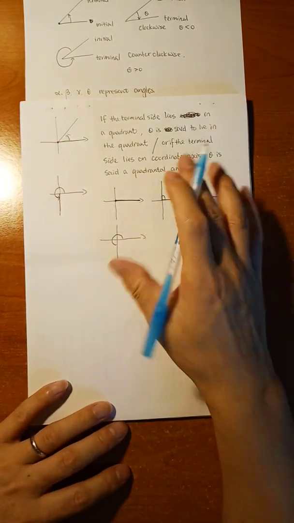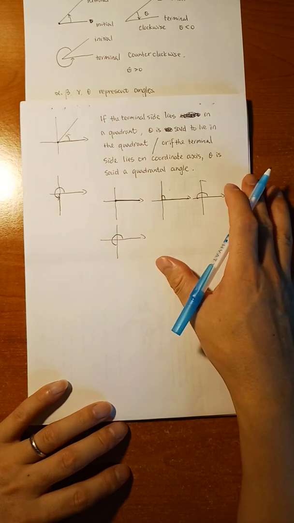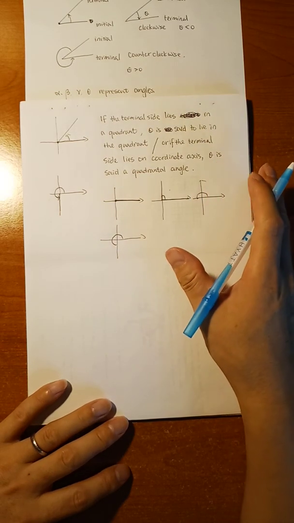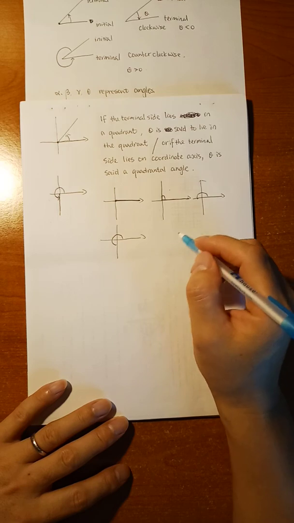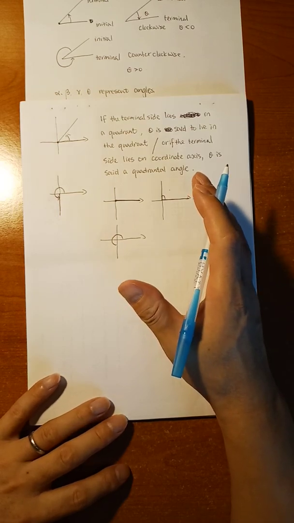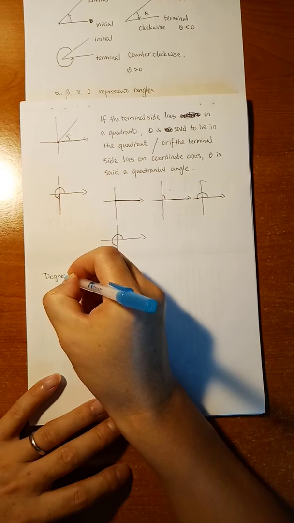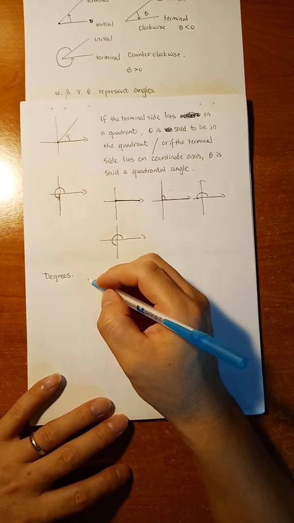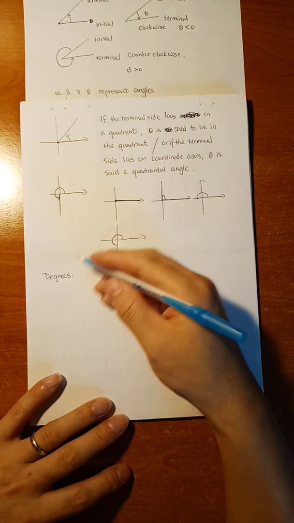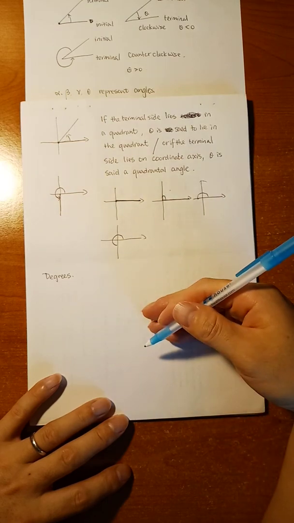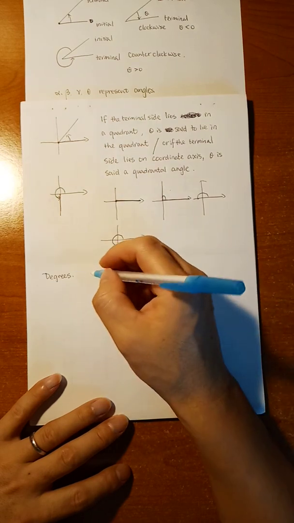After we place them in the standard way, or even before we place them in the standard way, we want to measure the angle. To measure the angle, we have degrees. What are degrees? One revolution is said to have 360 degrees.